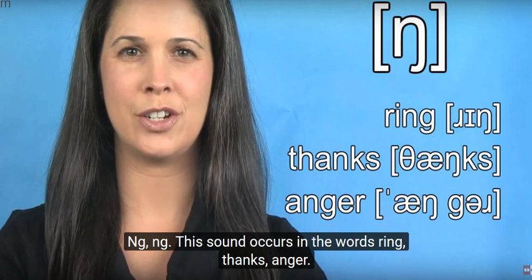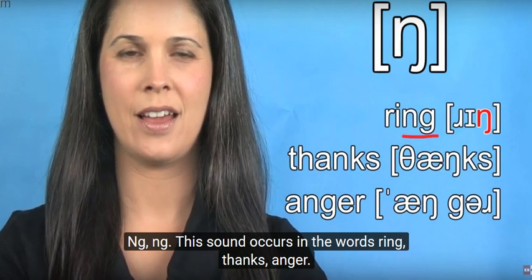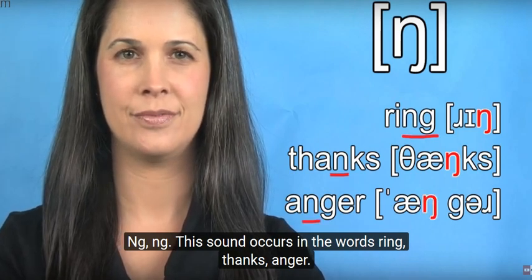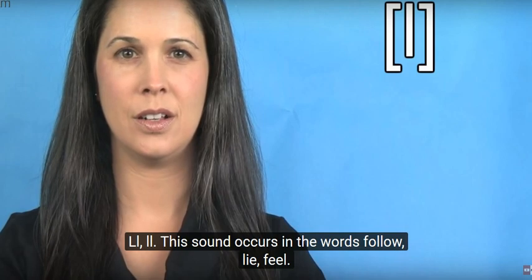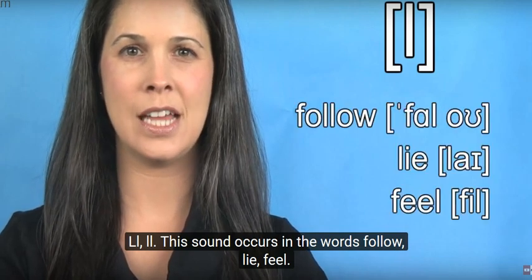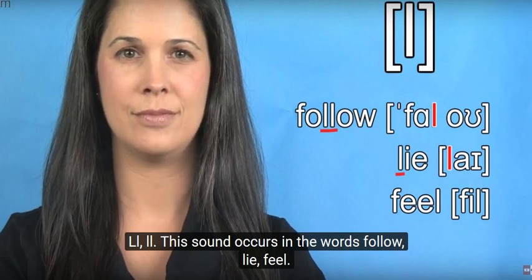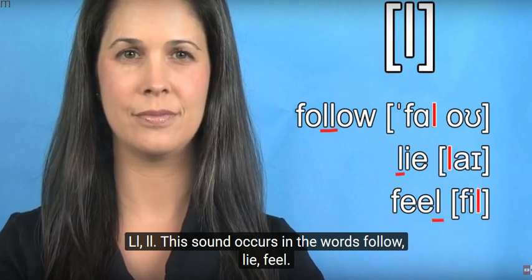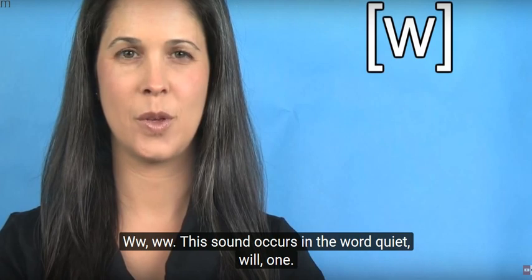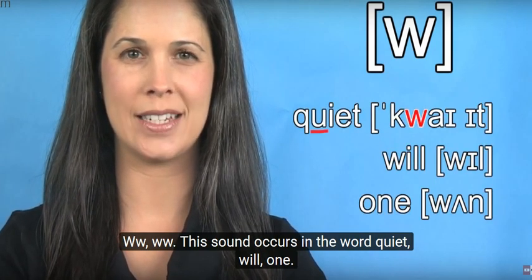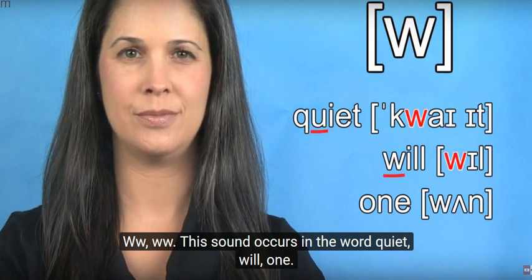This sound occurs in the words ring, thanks, anger. Ul. This sound occurs in the words follow, lie, feel. W. This sound occurs in the words quiet, will, one.